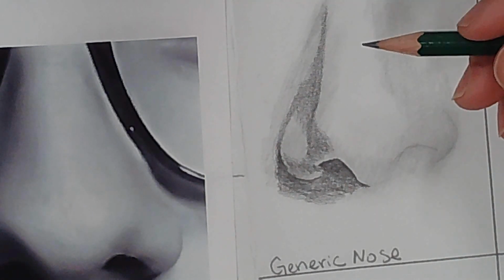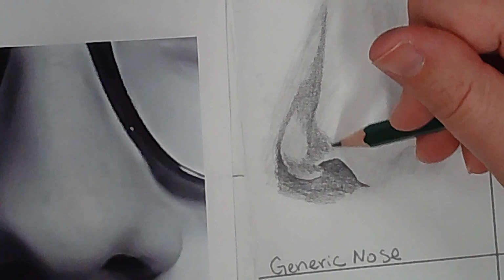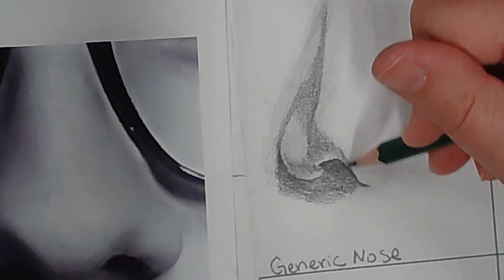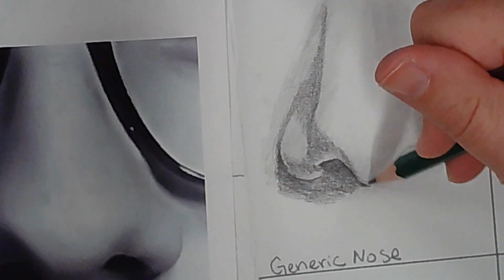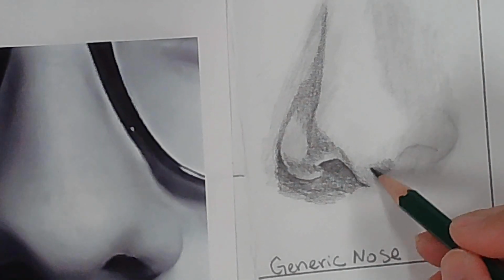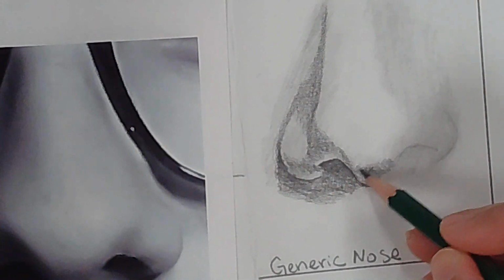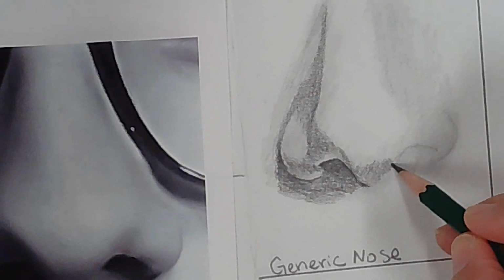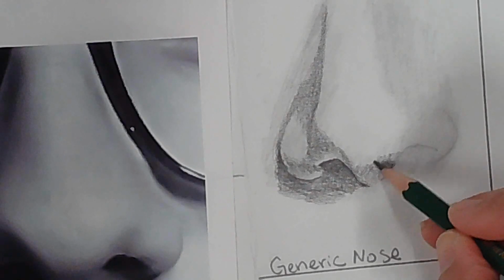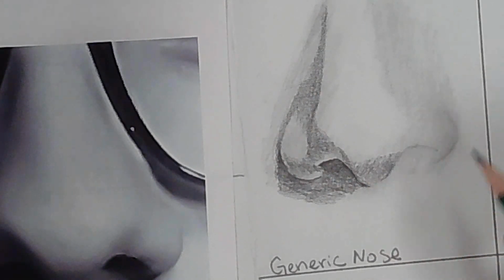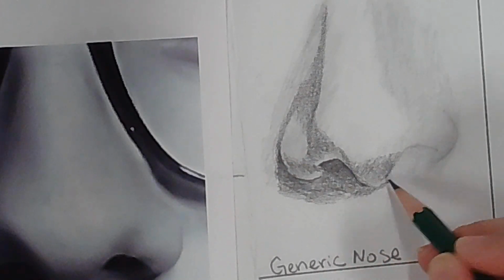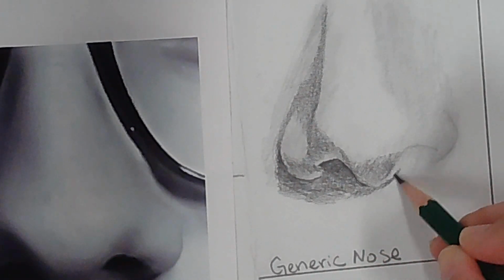Right, so it's moving along pretty nicely here. I'm just checking with my reference picture. Looks like this shadow goes all the way to the other shadow. And then using some very light pressure to get the lighter tone, this shadow comes across the front, leaving a small gap.